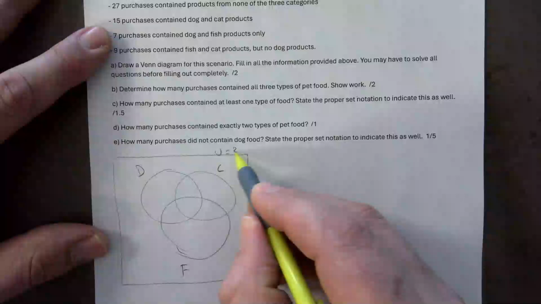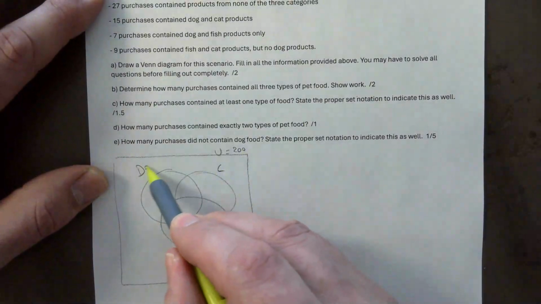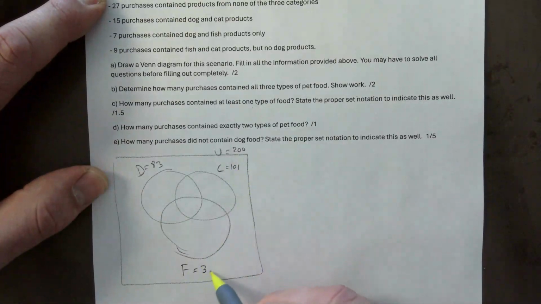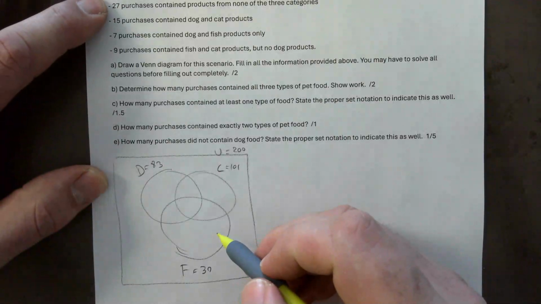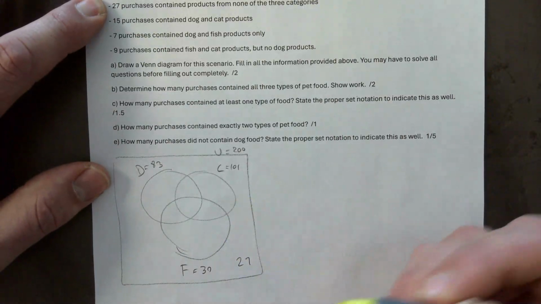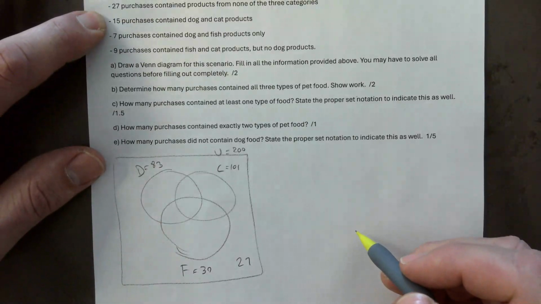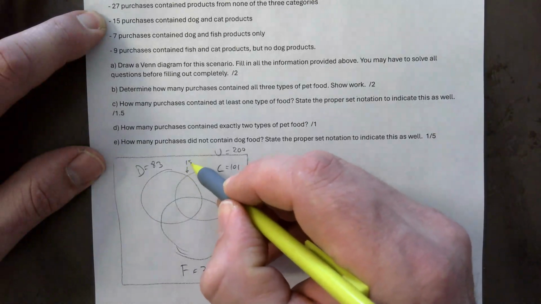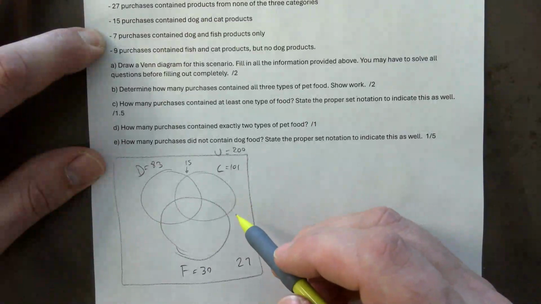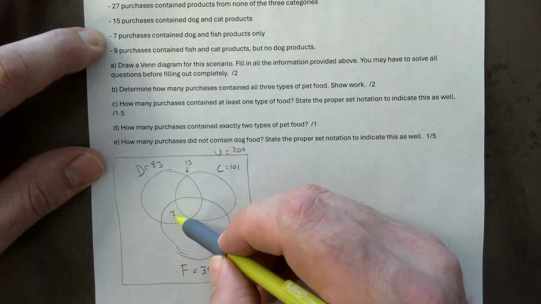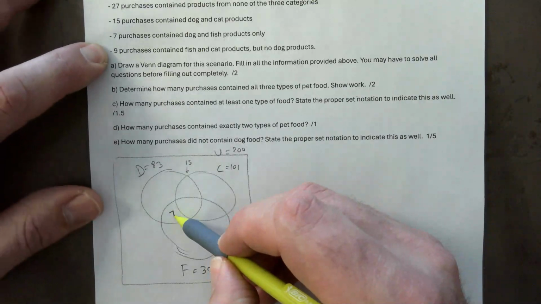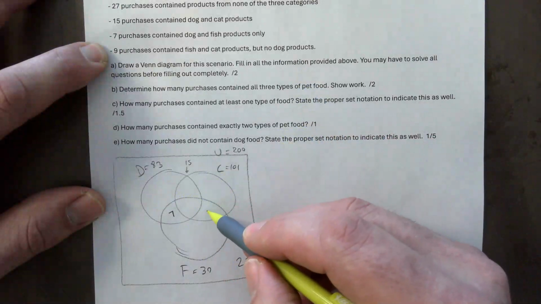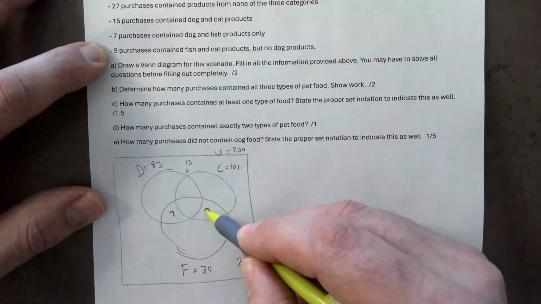Universal is 200. There will be 83, 101, and 30. And then 27 had none of them, so those are your outliers there. 15 had dog and cat products, so this is 15 out here. 7 had dog and fish products only, so the 7 goes in here. Okay. 9 had fish and cat products but no dog products, so fish, cat, but no dog, so that means that 9 goes in here.